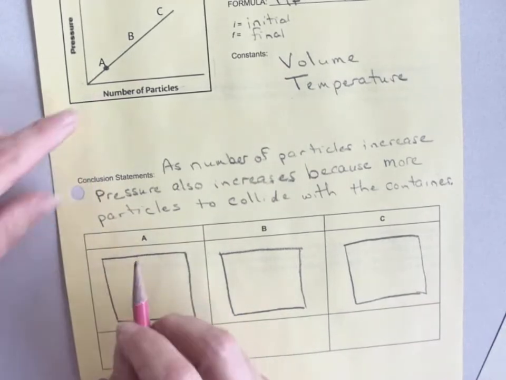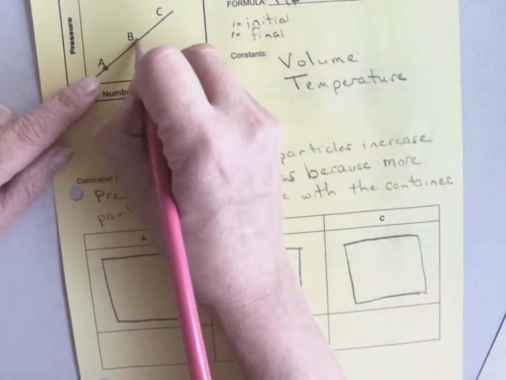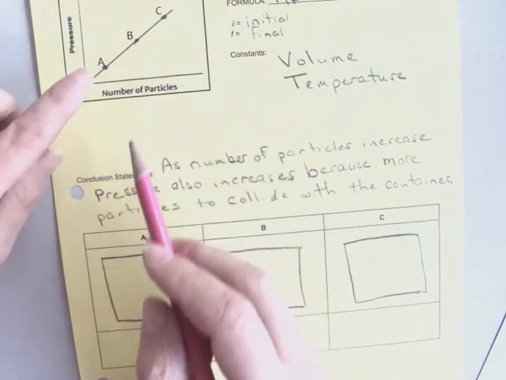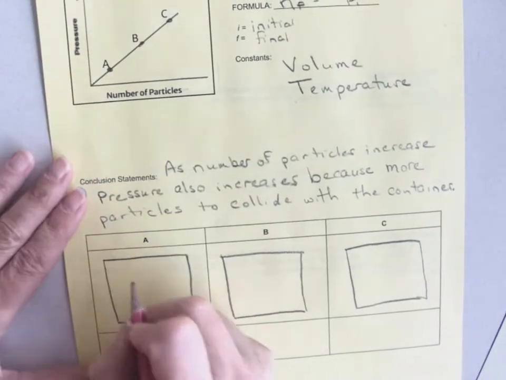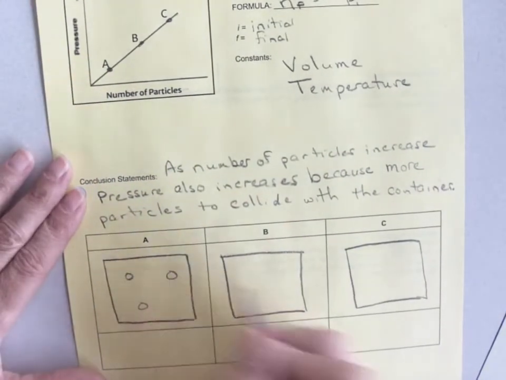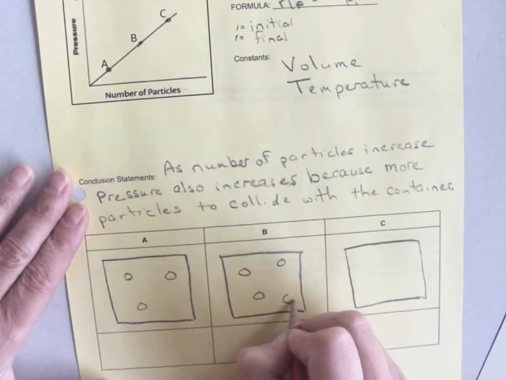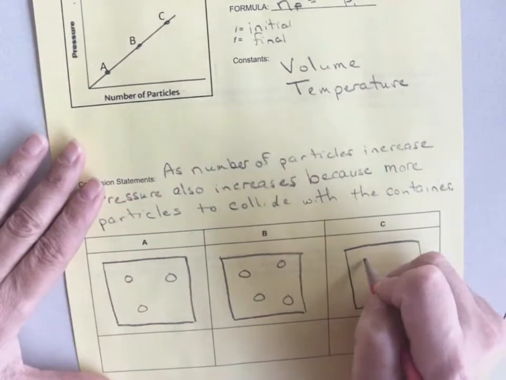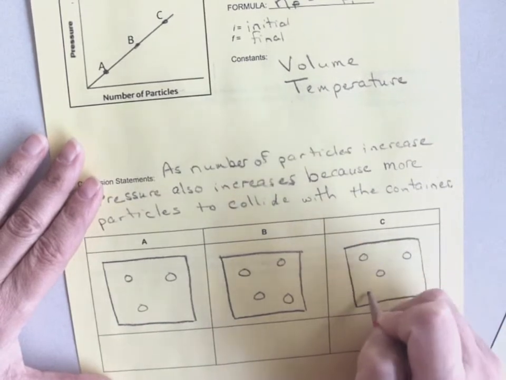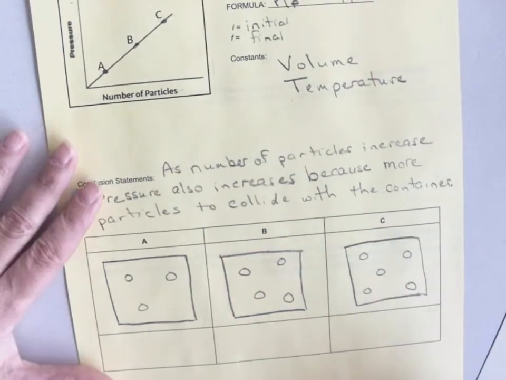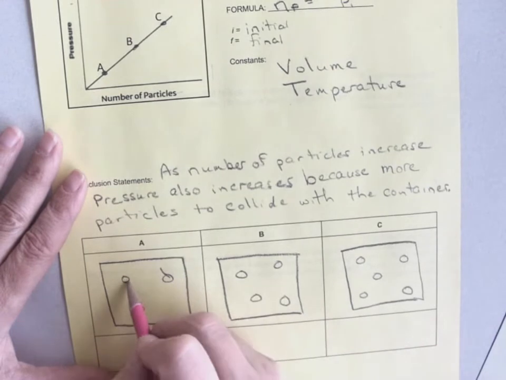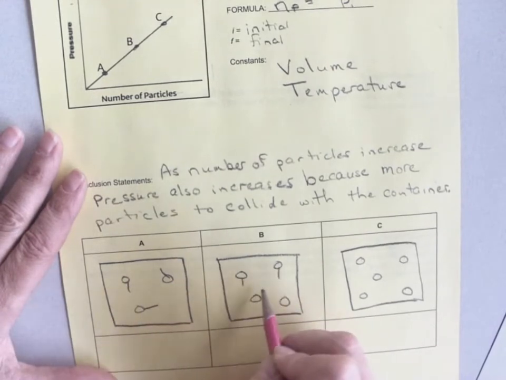So N is getting bigger from A to B to C. It's the fewest number of particles in A, so let's start with 3. And at B, there are more particles, so let's go up to 4. And at C, there are even more, so let's go up to 5. Temperature doesn't change, so I'm going to give everybody one whooshy.